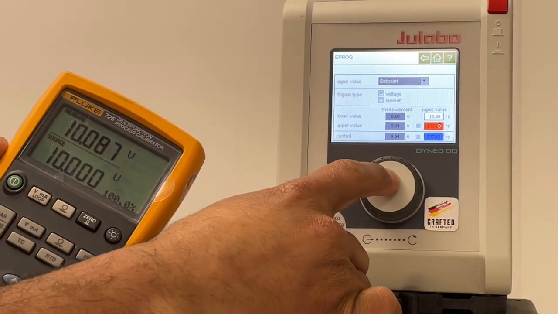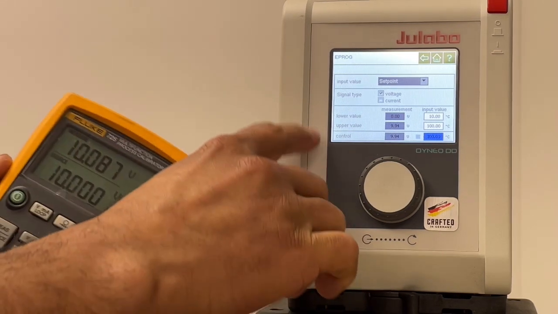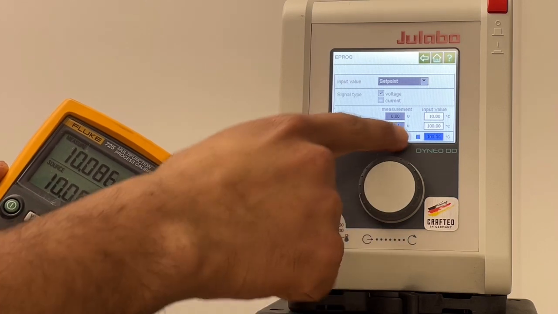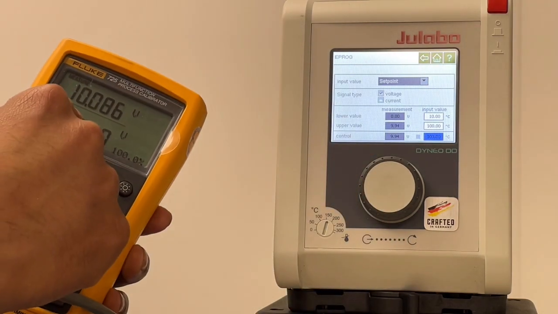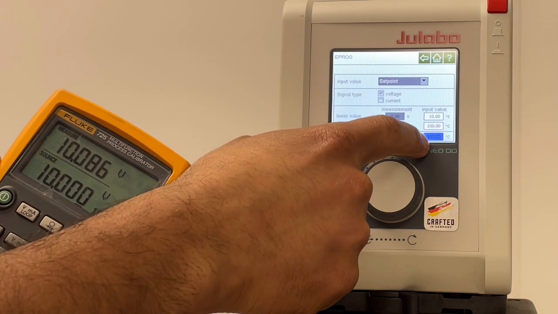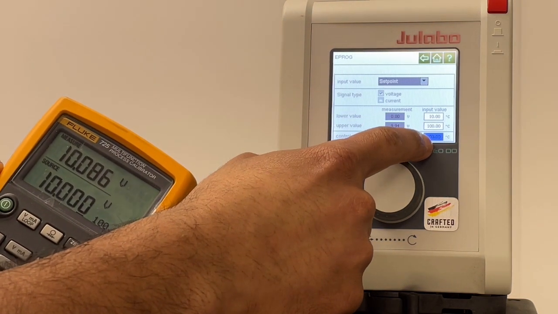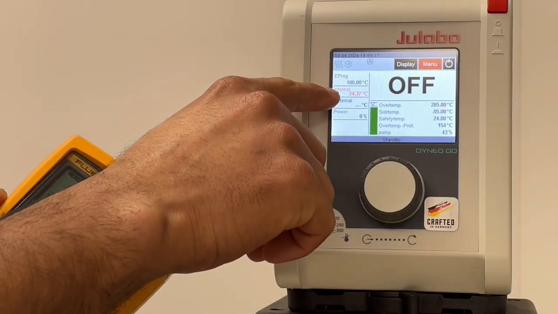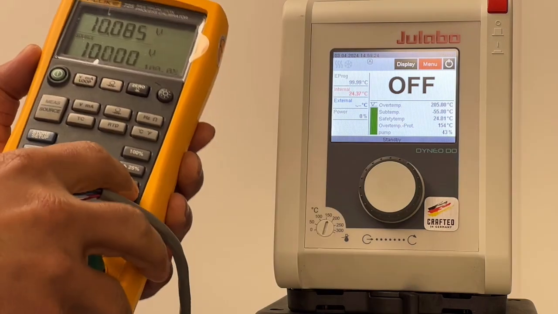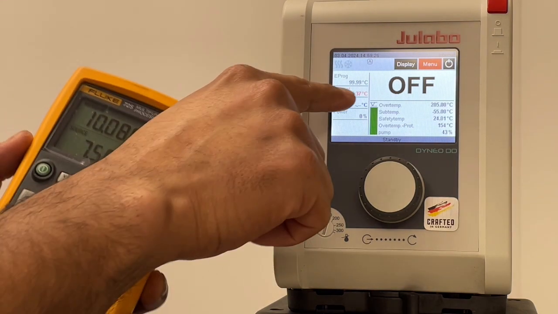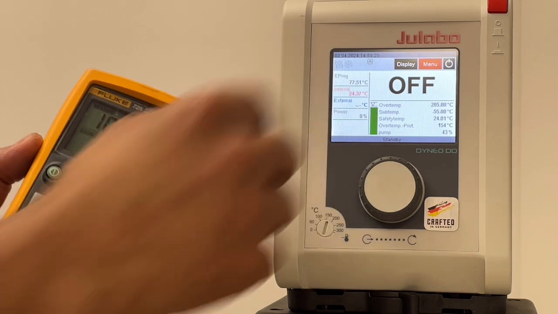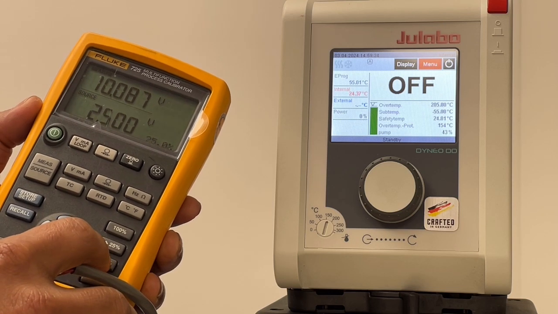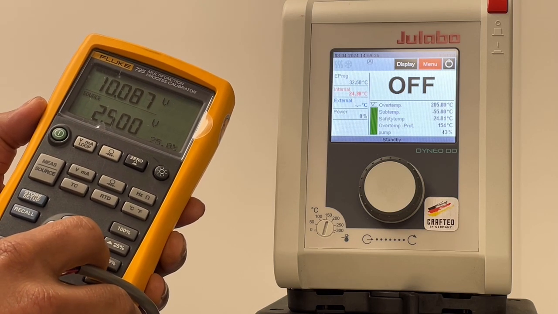Now you can select, and your upper value is saved. And right now I am sending 10 volts and my temperature set point is 100 degrees. You can confirm that by going into the home screen, and here is your temperature set point. If I lower the voltage, my temperature set point is going to change. It is a good practice to wait until your input value is stabilized prior to setting your measurement.